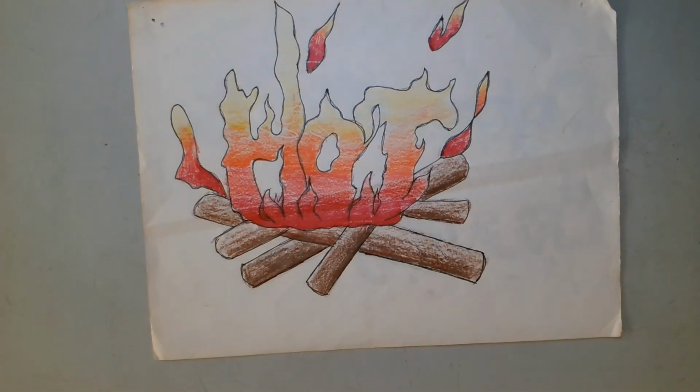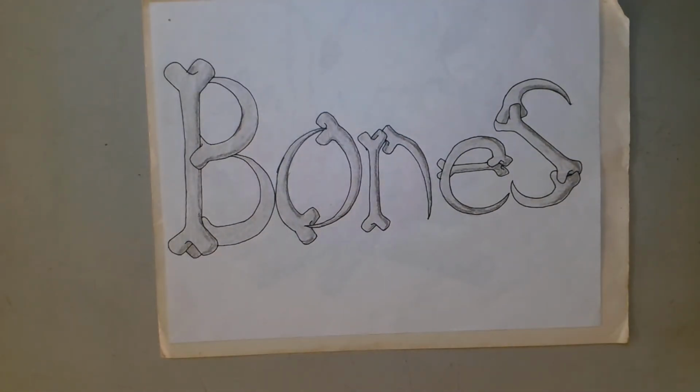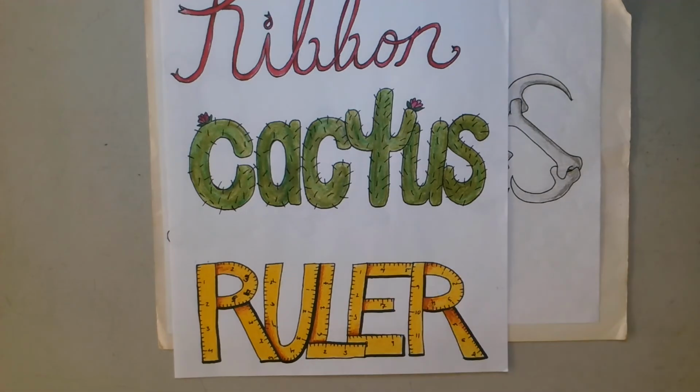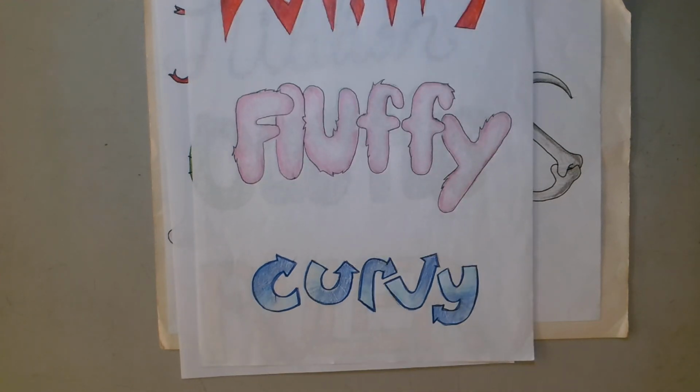There are 4 pages of artwork. You have a large noun that you have to do. You have a large adjective that you have to do. You have 3 small nouns that you have to do, and you have 3 small adjectives you have to do. So a total of 4 pieces of paper for 1 grade.